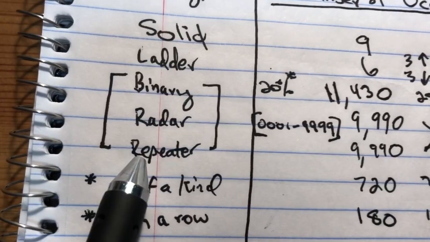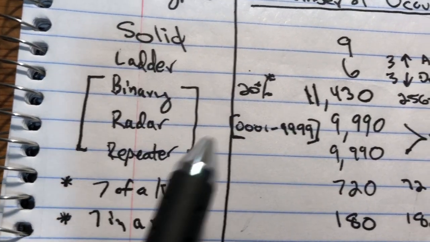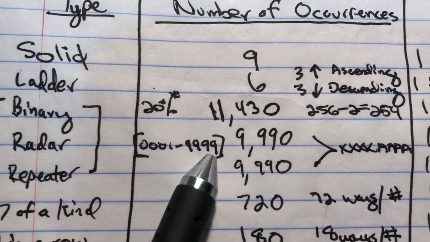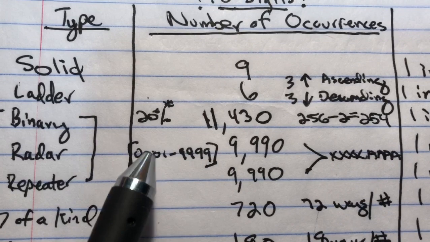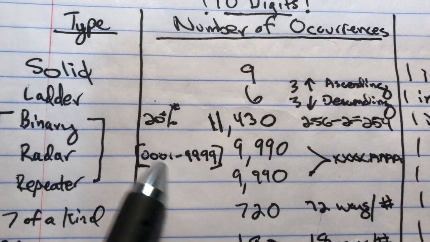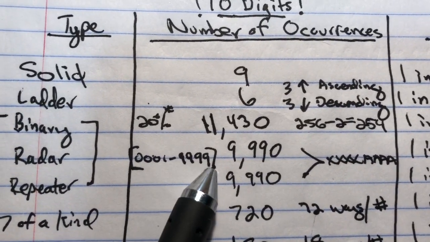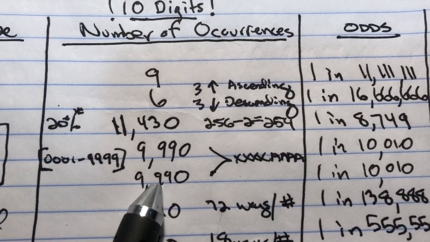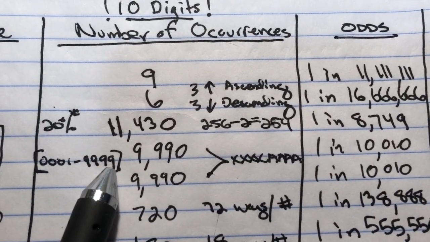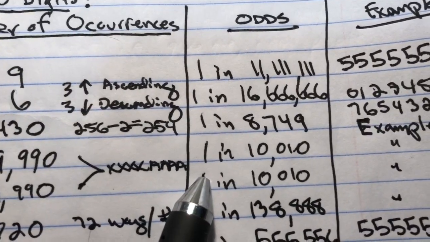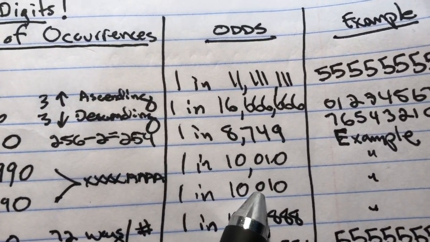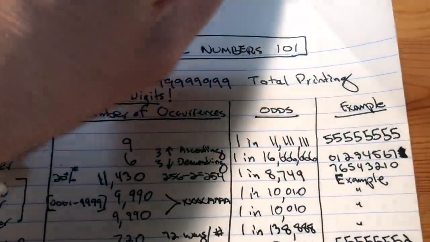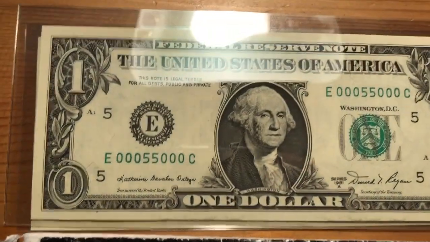And the same thing goes for a repeater. A repeater would basically be the first 4 digits repeated for the last 4 digits, okay? And I'll show you guys an example here in a minute too, but it's the same exact odds, because the first 4 digits and last 4 digits have to match, okay? So again, 9,990, when you minus the 9 solid serial notes, that leaves us about 1 in 10,010 possible choices of that happening.